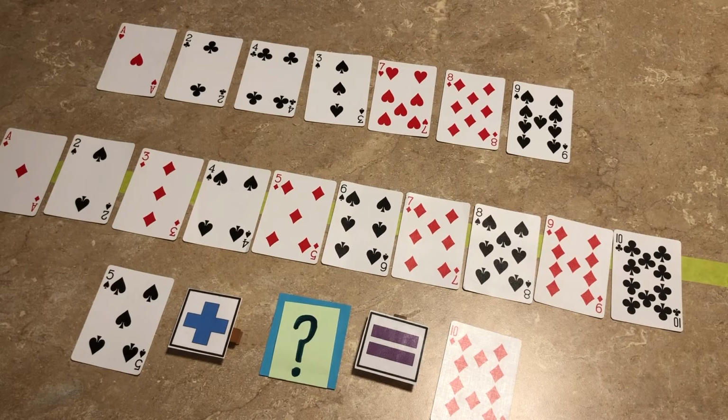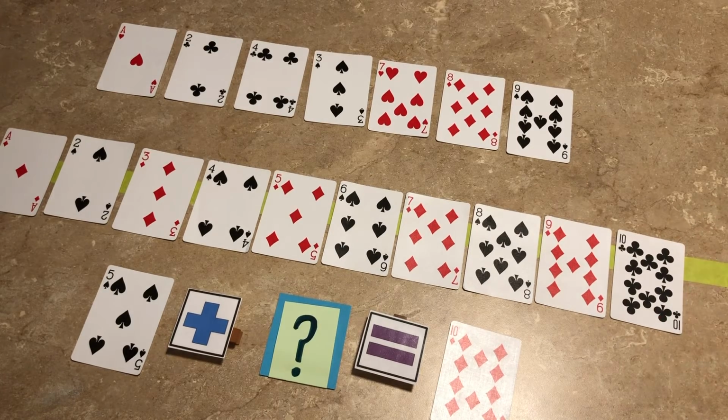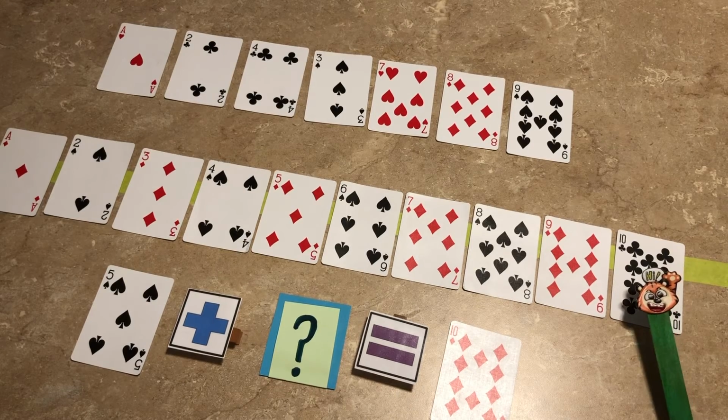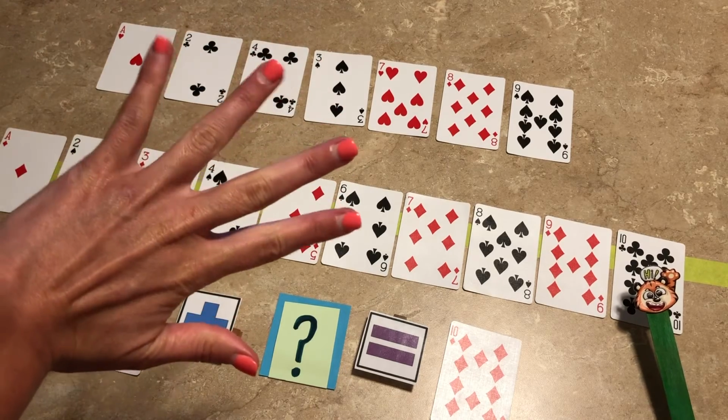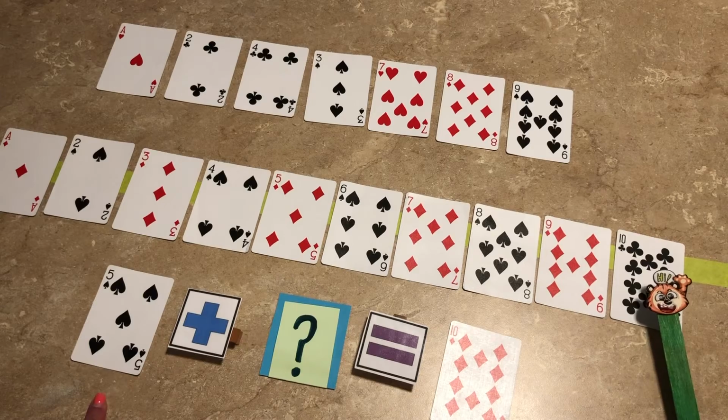Okay, let's try this together. Read this equation with me. 5 plus something equals 10. So if I wanted to start at the number 10 and count backwards, how many jumps am I going to do? 5 jumps, because that's the number in my equation. That's the part I know.